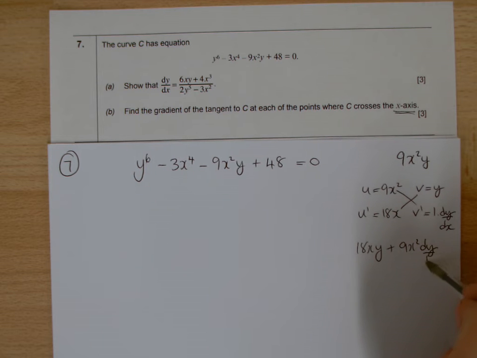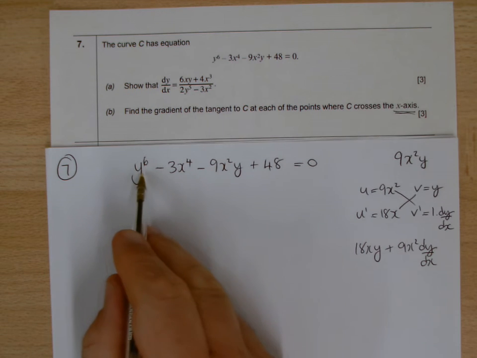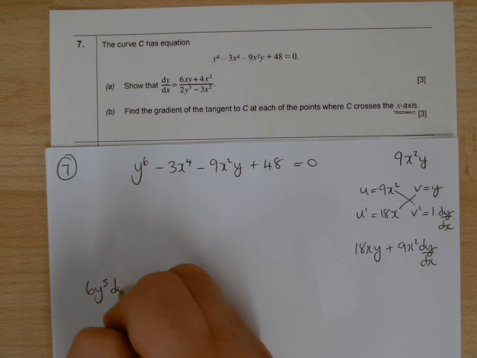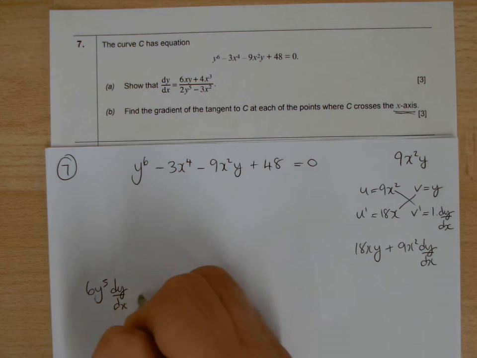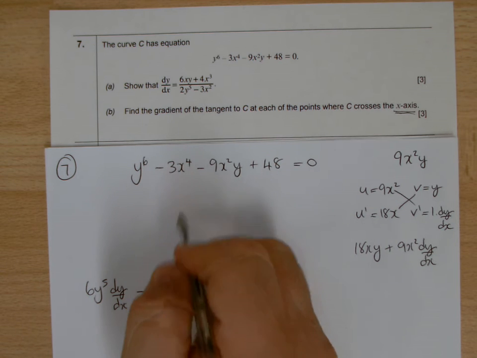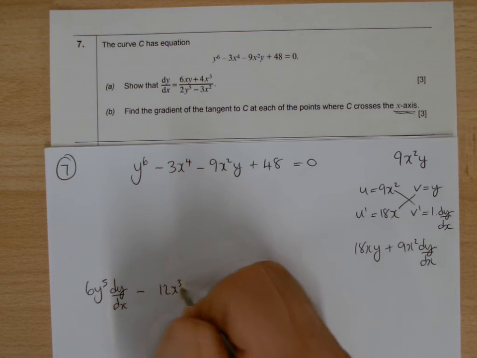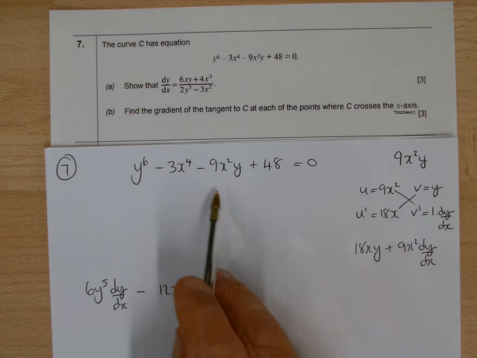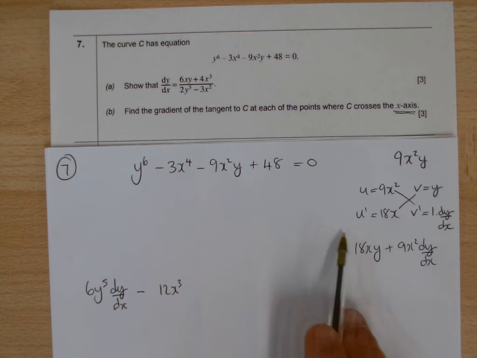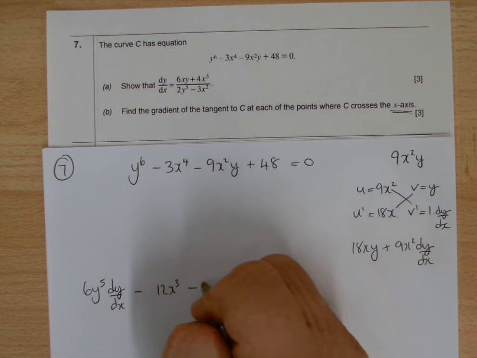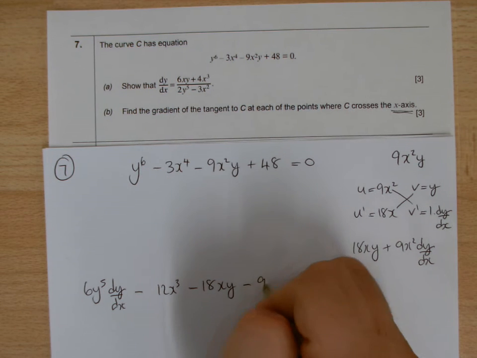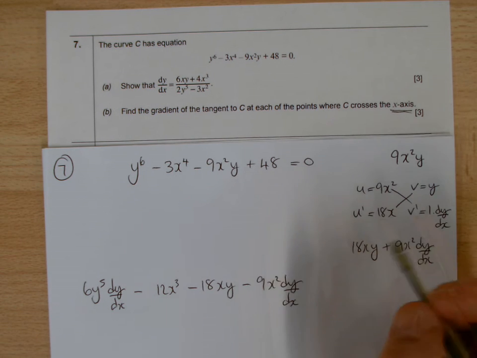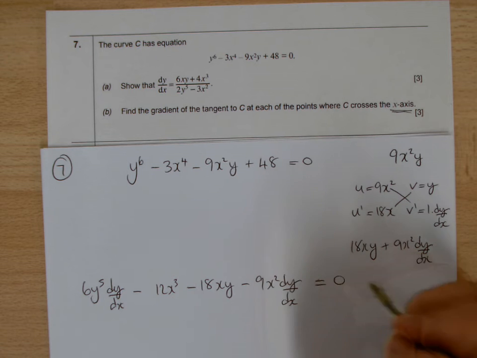Then the product rule: v du/dx, so 18xy, plus u dv/dx, so 9x squared dy/dx. Differentiating this implicitly, you get 6y to the power 5, bringing the 6 down. Don't forget to put dy/dx on the end. Take away, we bring the 4 down, so you get 12x cubed. Now we've already differentiated the product, but we've got to take it away, so the minus applies throughout: minus 18xy minus 9x squared dy/dx. Plus 48, well 48 is a constant, so that becomes 0, so you get equals 0.